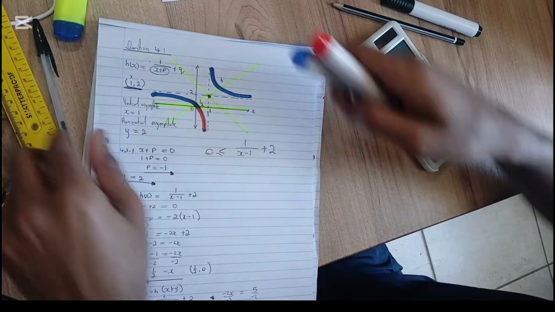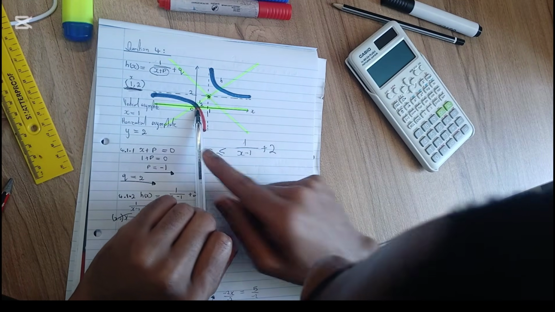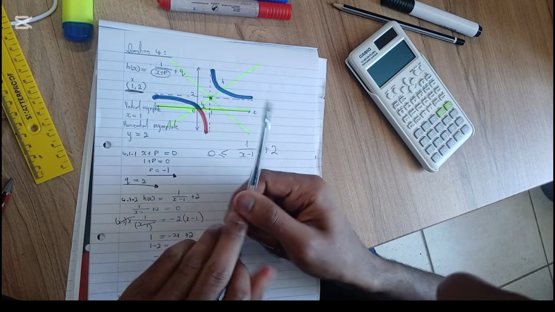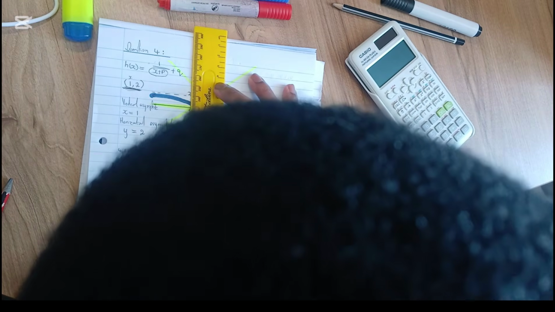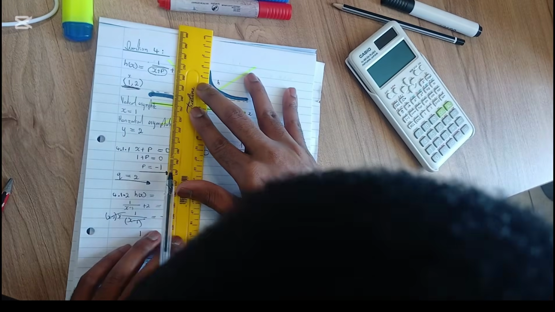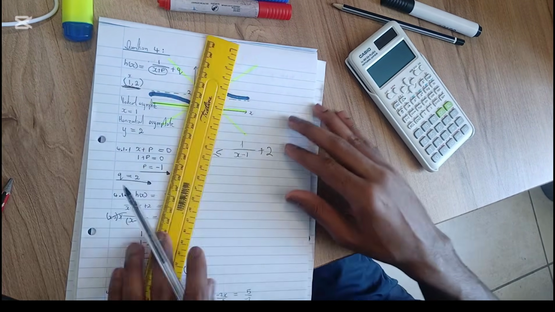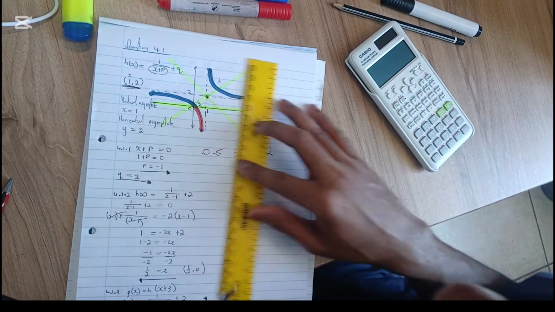So you can clearly see guys that at this point where x is equal to half, basically our x-intercept, if we move from the x-intercept further and further to the left, you can see that our function is always above the x-axis, and it's going to be like that up until negative infinity.